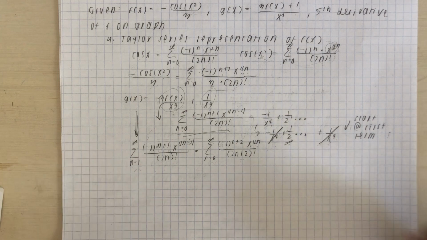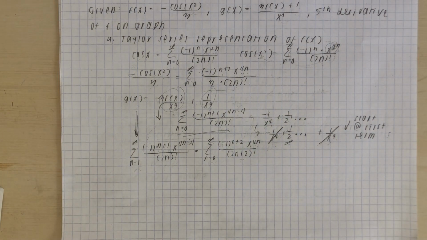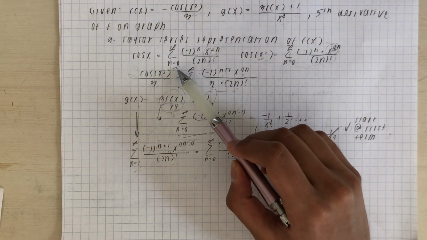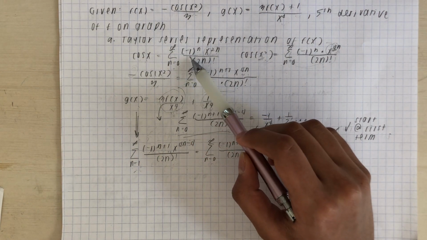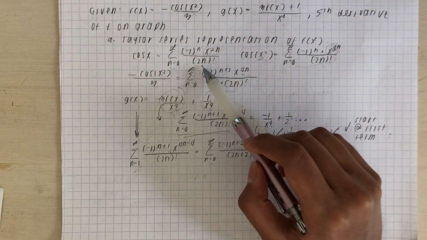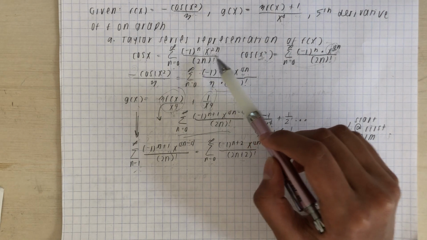So the first thing that we need to do, or part A, is to find the Taylor series representation of f of x. And we want to use this to find the Taylor series representation of g of x. So the way to find the Taylor series representation of f of x is to use the Taylor series representation of cosine of x, which is the summation from n equals 0 to infinity of negative 1 to the power of n multiplied by x to the 2n divided by 2n factorial.